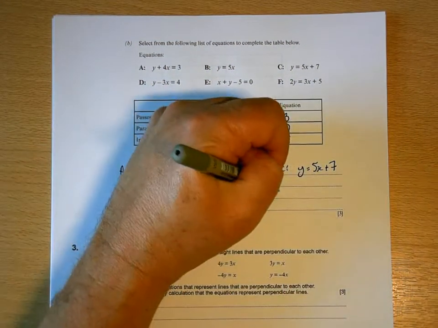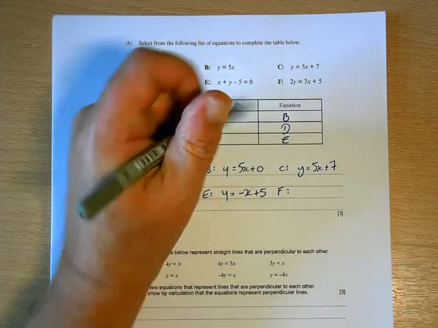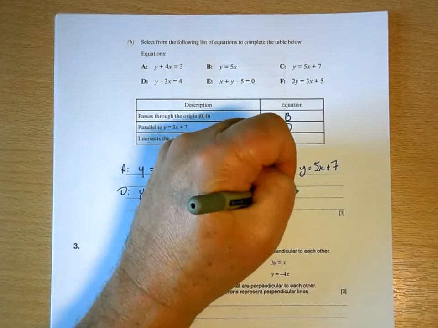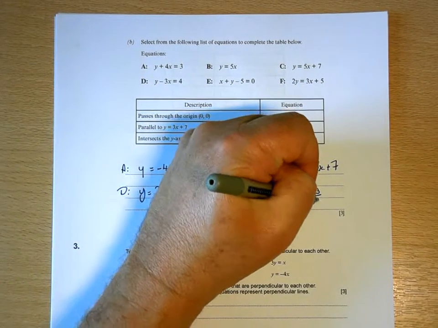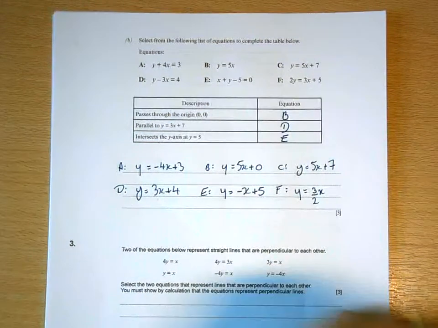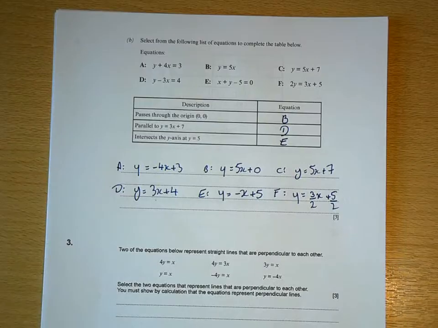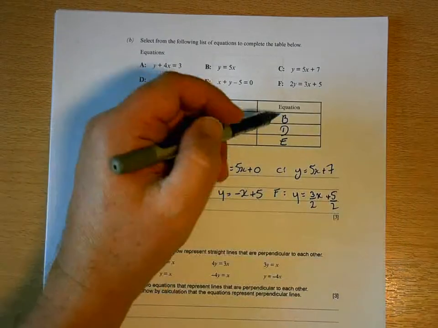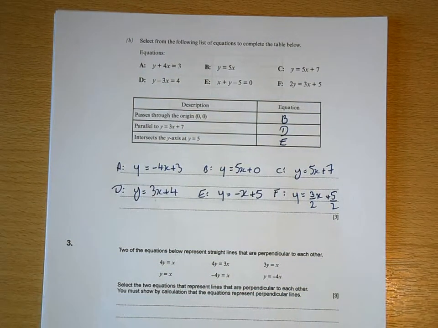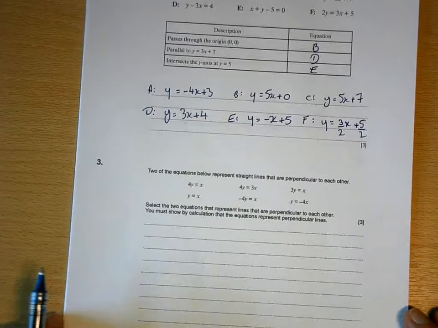And then, just to rearrange this for practice, although I've finished the question, I have to divide everything by 2. So I get 3 over 2 is the gradient, and 5 over 2 is where it's going to cross the axis. So there's 3 marks for that, 3 right answers.